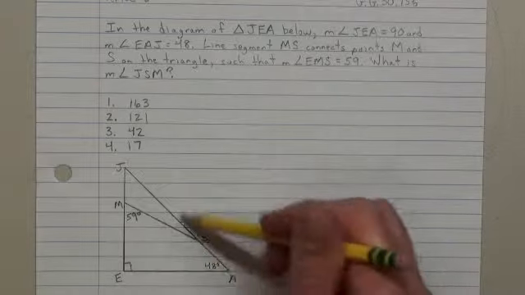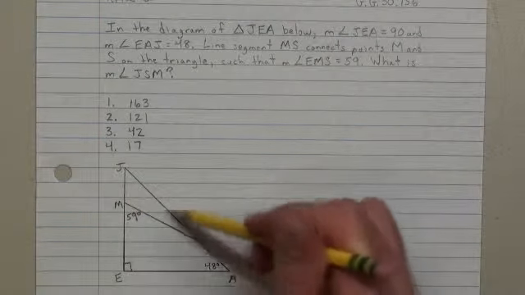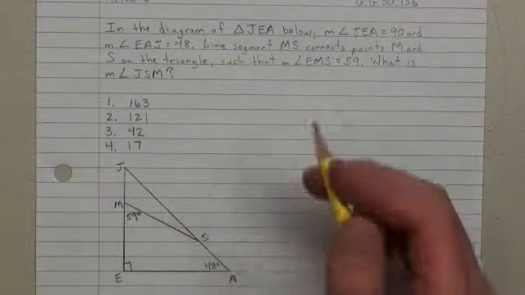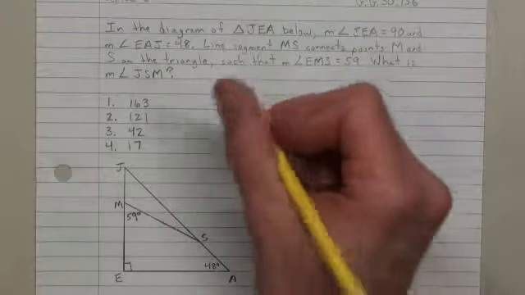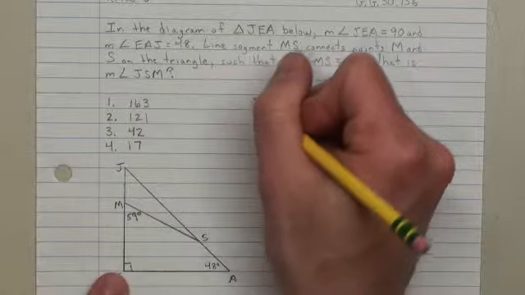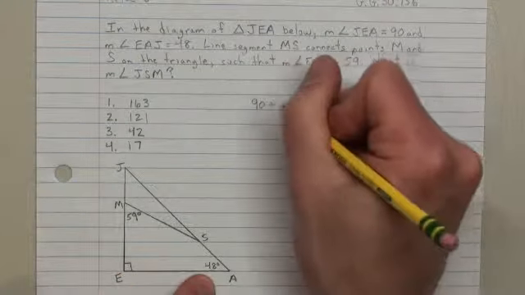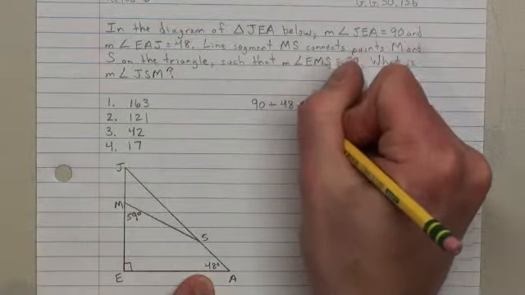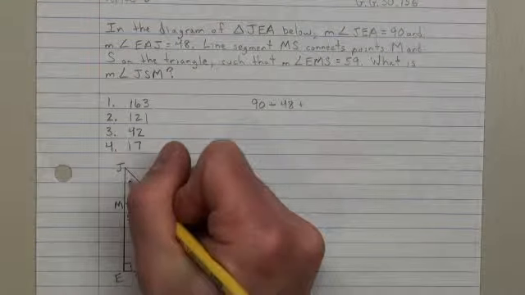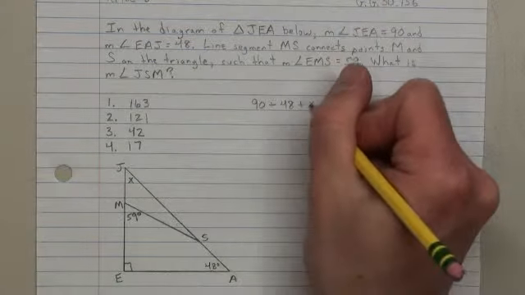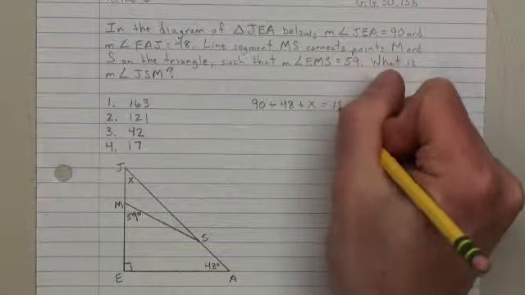Remember that the angles of a triangle have to add up to 180. So we know that, let's say 90 degrees plus 48 degrees plus, let's put an x here because we don't know that one yet, plus x equals 180.